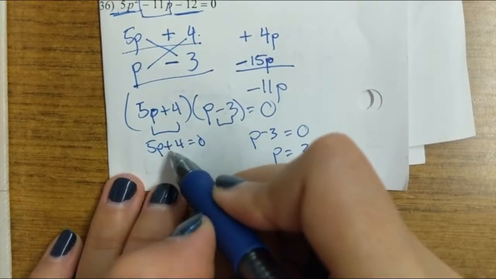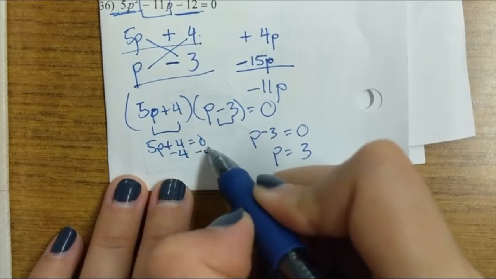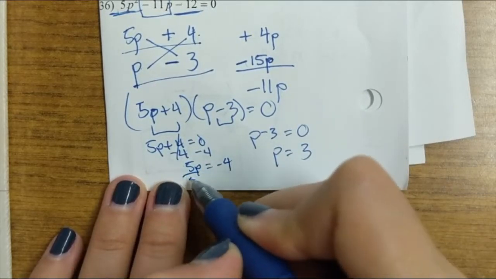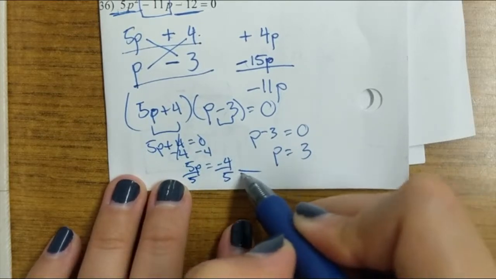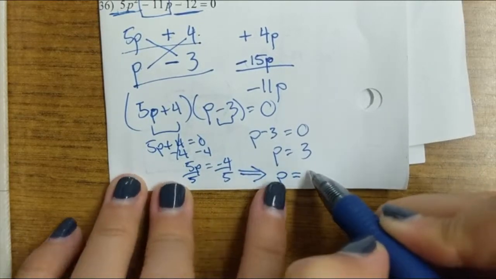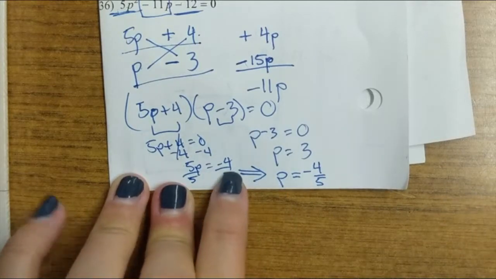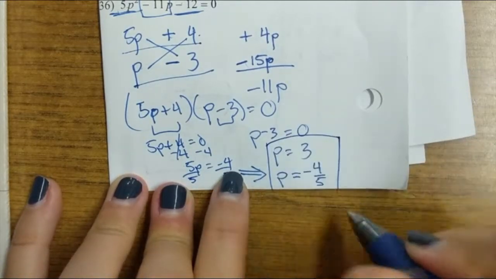And then here you're going to get a fraction. So you'll subtract 4 on both sides. 5p equals negative 4. Divide by 5. p equals negative 4 over 5. And that gives me my two answers.